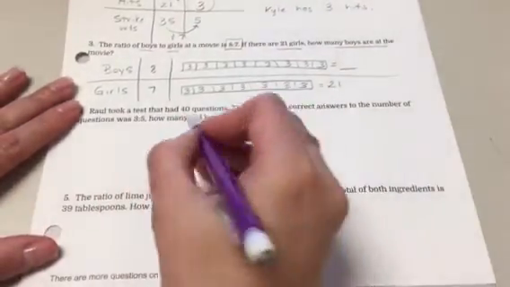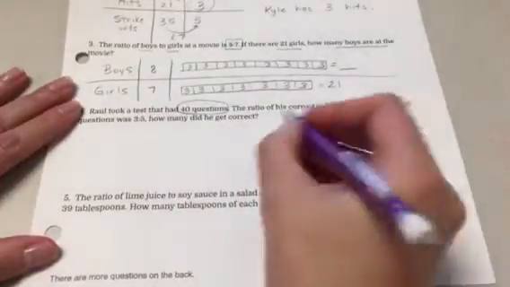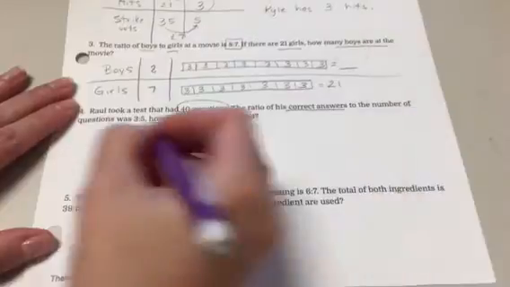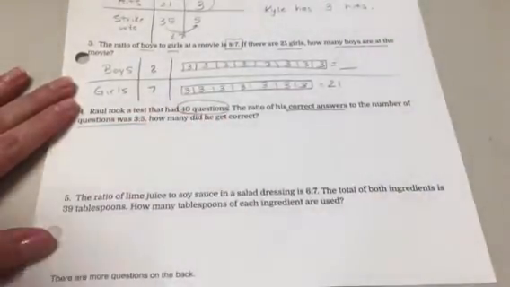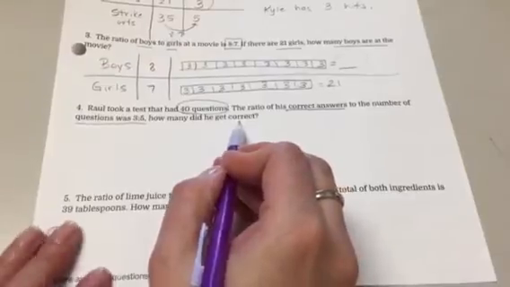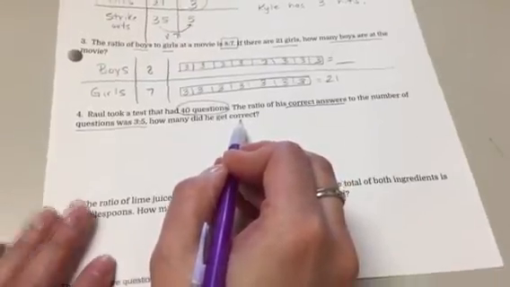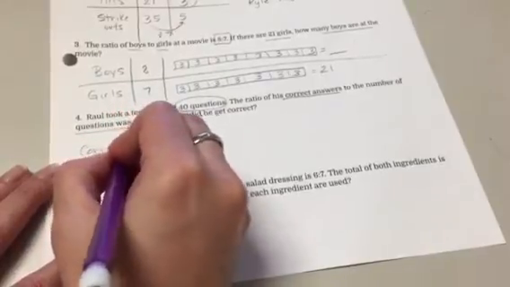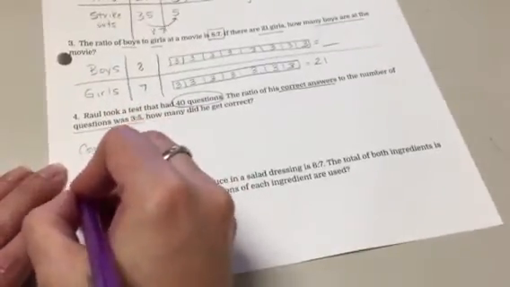Raul took a test that had 40 questions. The ratio of correct answers to the number of questions was 3 to 5. So how many did he get correct? All right, so we're going to do a ratio. I'm going to label correct to the number of questions.